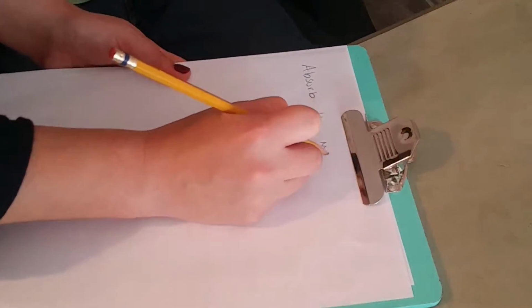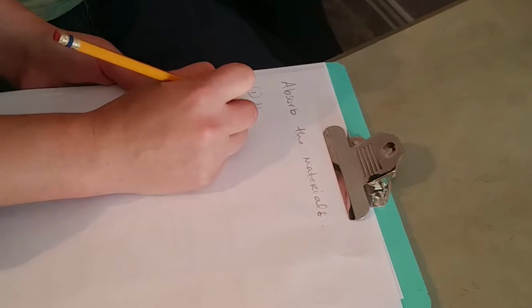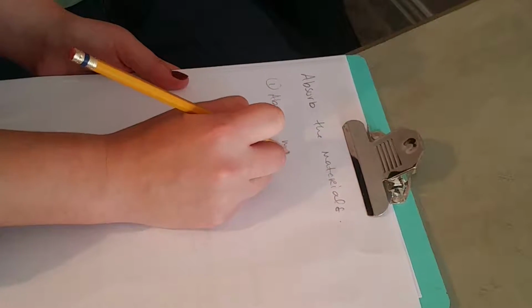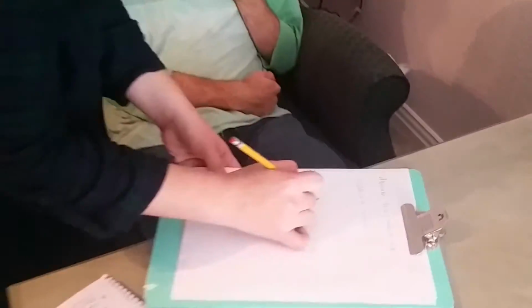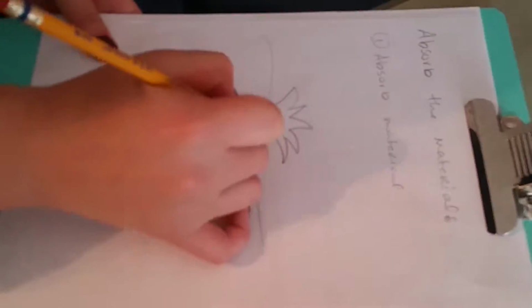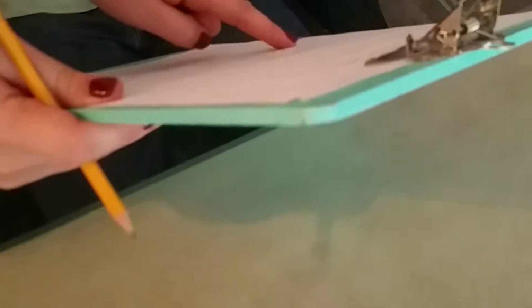So it's going to need to absorb, A-B-S-O-R-B, absorb the materials first. That would be step one. So to absorb just means to take in, to get it from the outside of the plant to the inside. So I'm going to draw this right here. I'll just make this little plant. And then this is the ground, and then the roots down here. All right, so the first step would be to take in the materials.